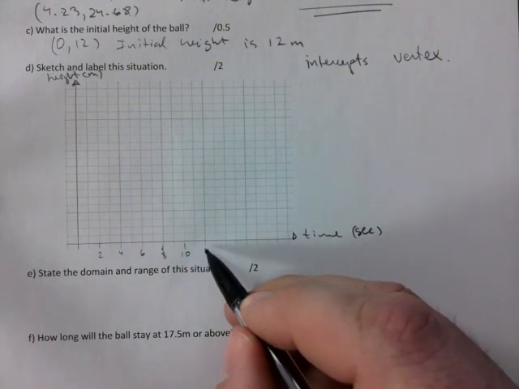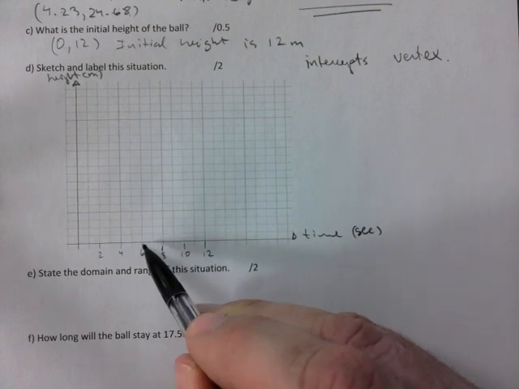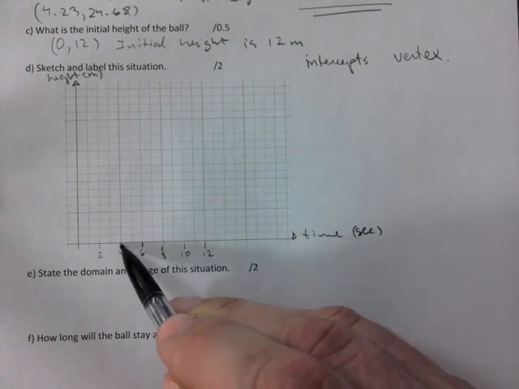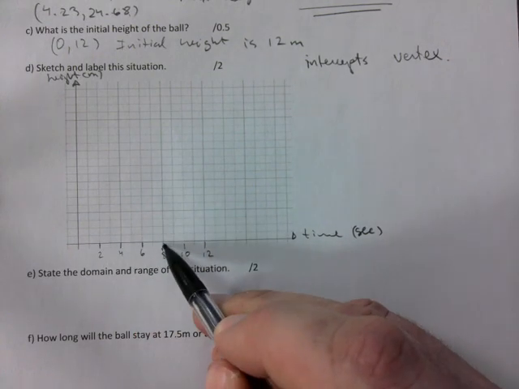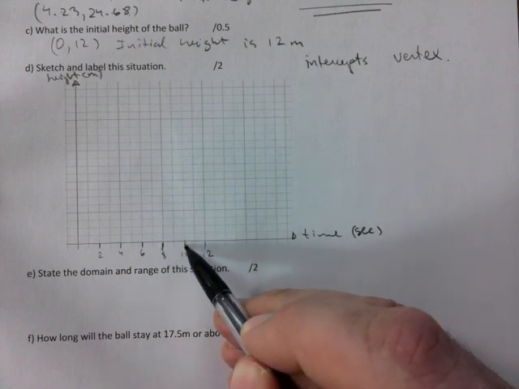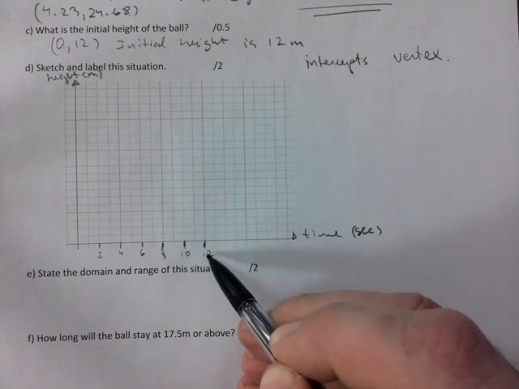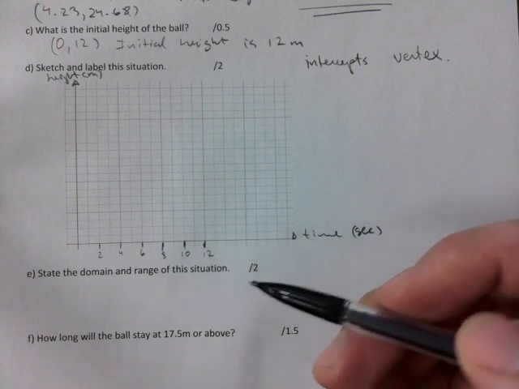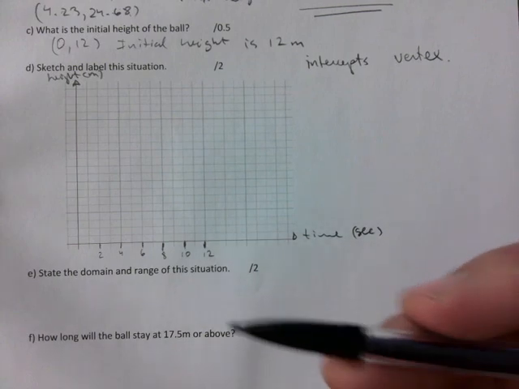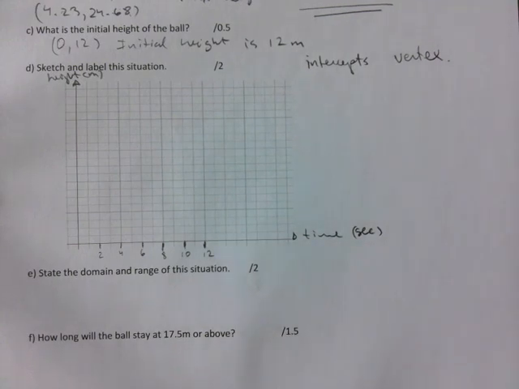It will do. So this is 12 here. If you do this, I would appreciate you being very specific, like highlight the markings, right? Like that's the 12 goes with this line right here. That would be great. And then my height, I go all the way up to 24.68. That's based on the vertex.